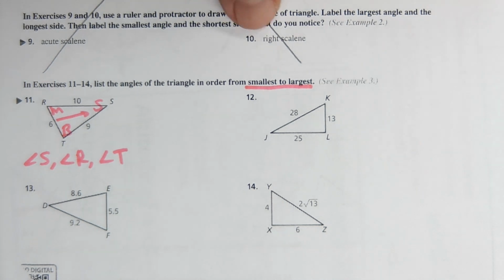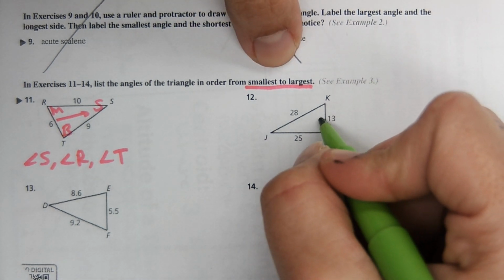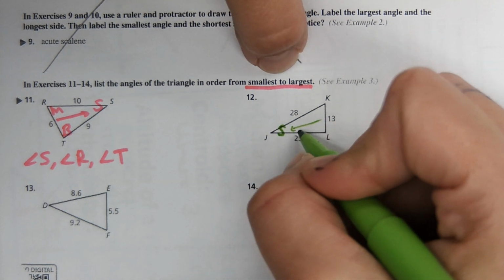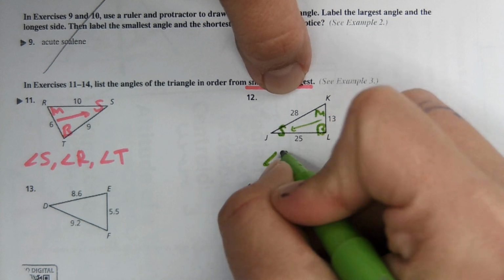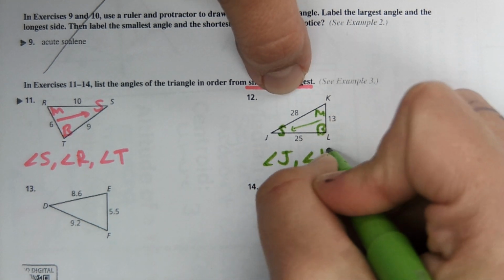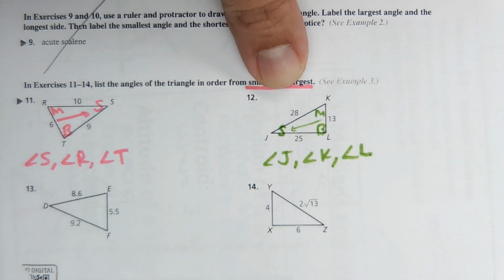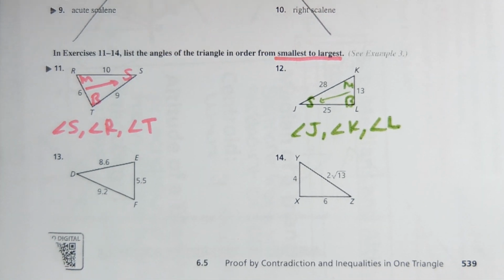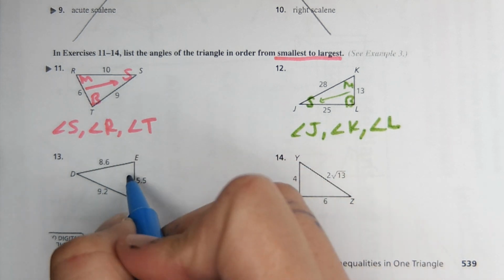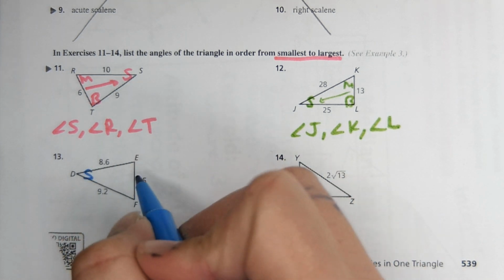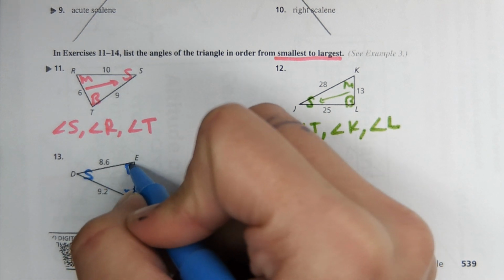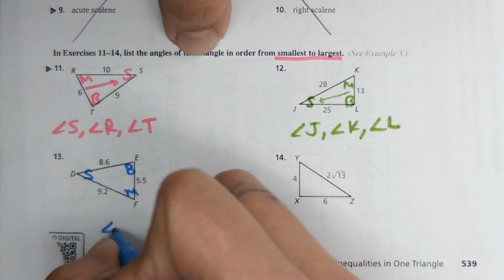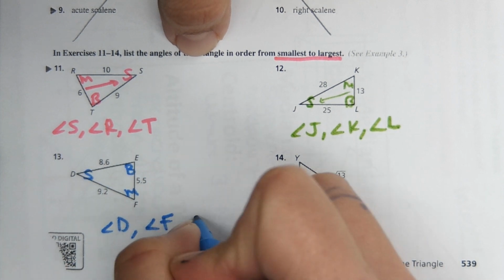Then for number 12, same idea. Shortest side right here, opposite that would be the smallest angle, opposite our medium, and then our biggest over here. So angle J, angle K, and then angle L. Number 13, continuing, shortest, smallest, opposite that, medium, and then longest side would be our biggest angle across from that. So then we have angle D, angle F, and angle E.